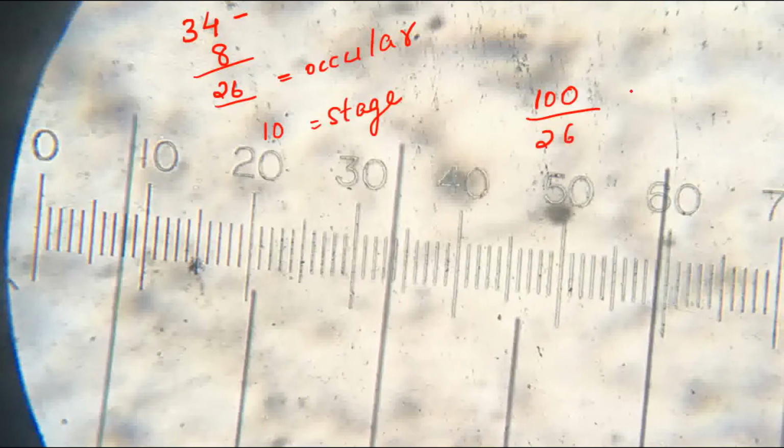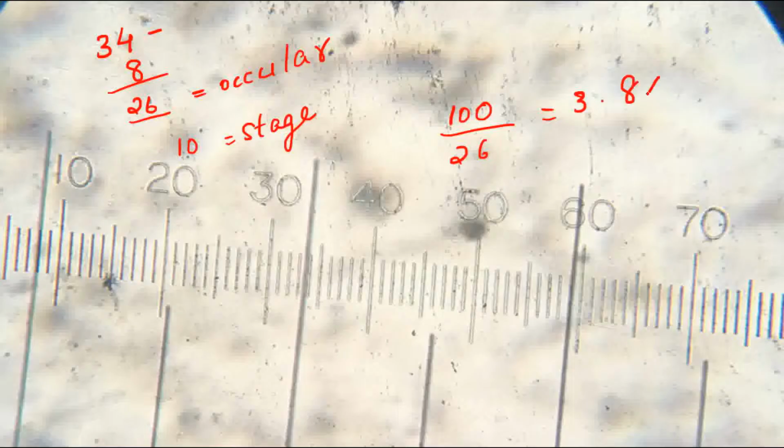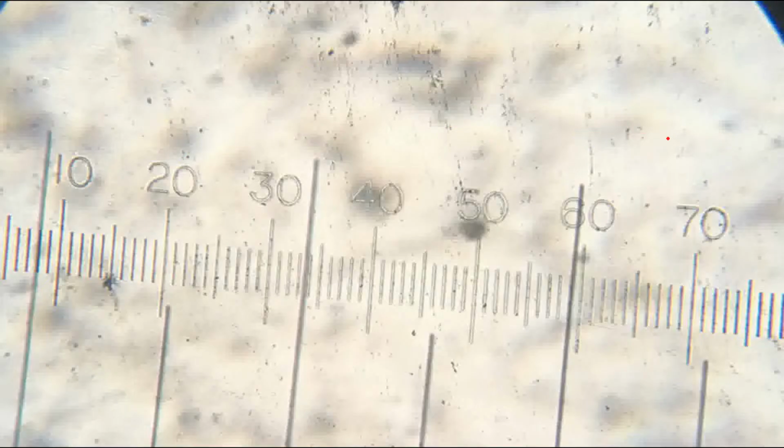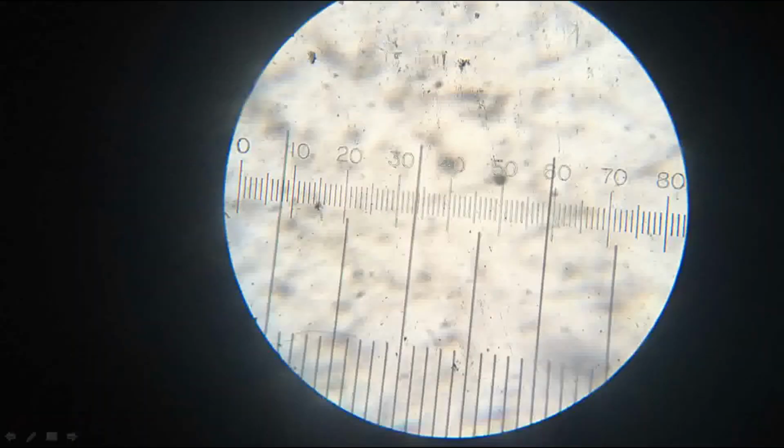26, which forms 100 divided by 26 is 3.84, right? 3.84. This is the calibration factor for the ocular against stage for the objective 40x. Clear? Next, we are going to measure the width of the specimen after removing the stage while keeping the ocular in the eyepiece. That's what I am going to show you next.